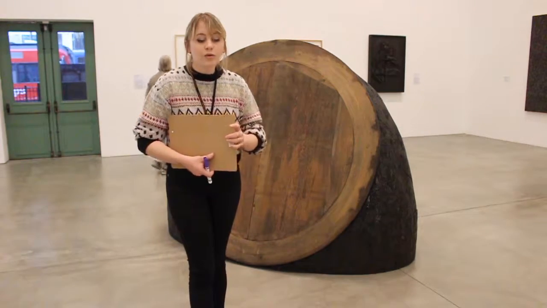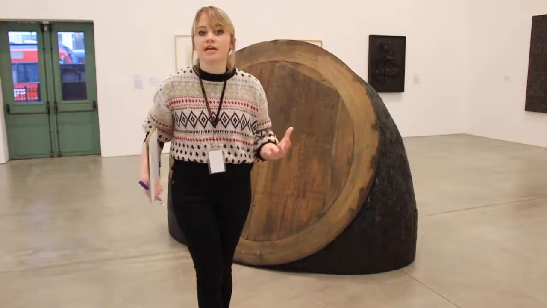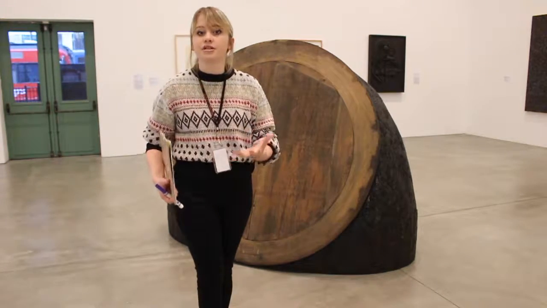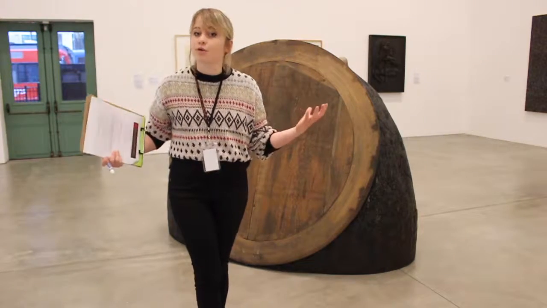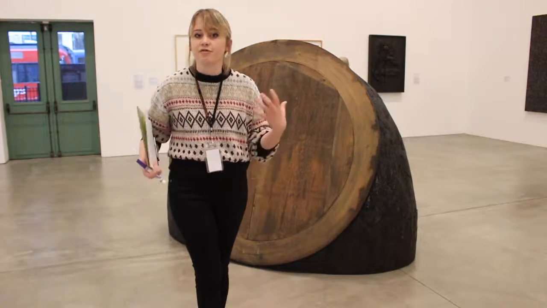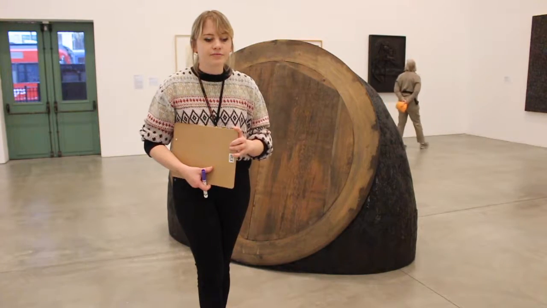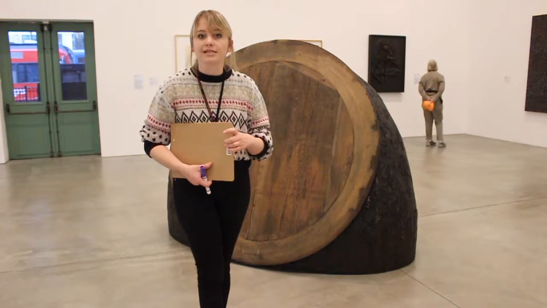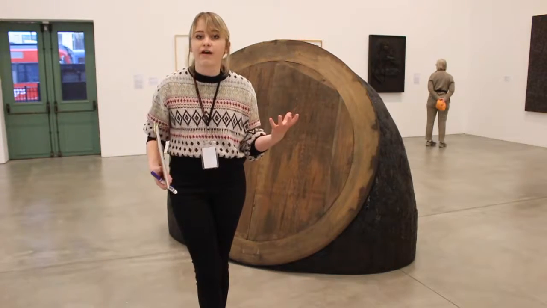Okay, so a lot of artists, especially artists that live in impoverished neighborhoods, use materials that they find around them that they don't necessarily have to pay for, like expensive paint or maybe a huge piece of metal, or very expensive plastics or foams. They use what they find around them because that's what's in their environment.